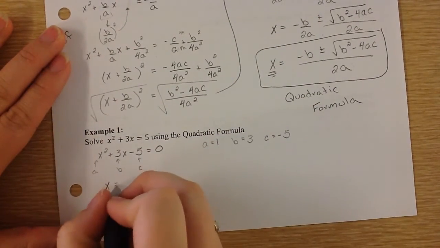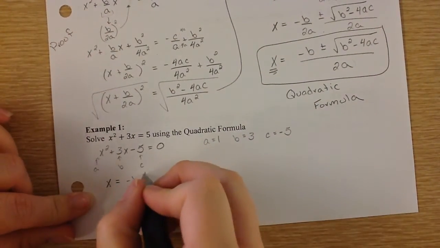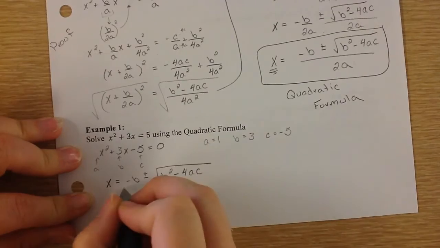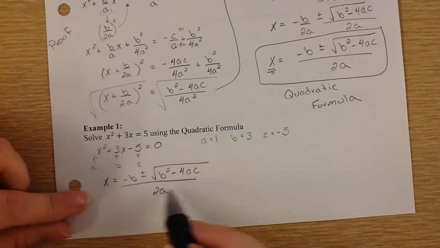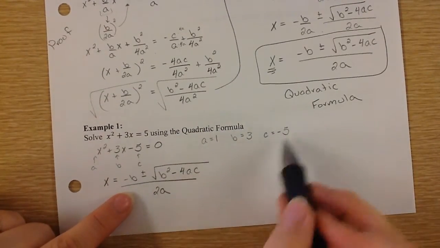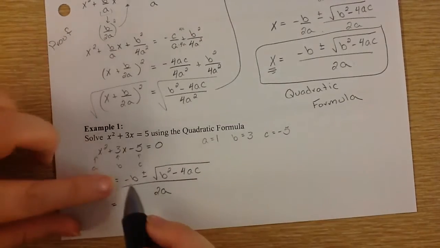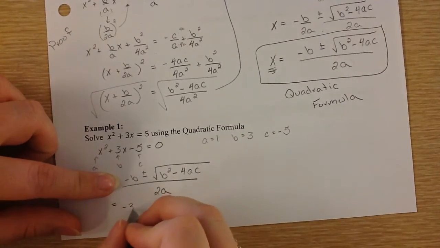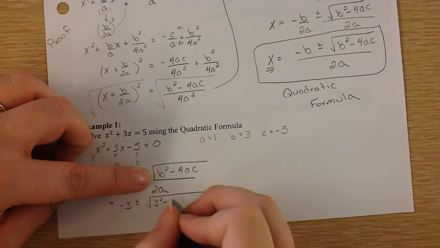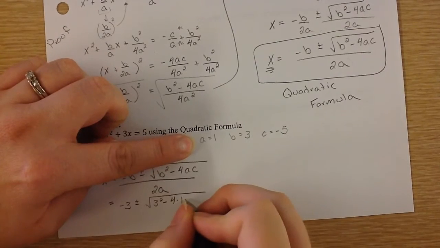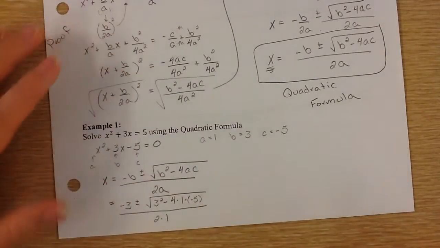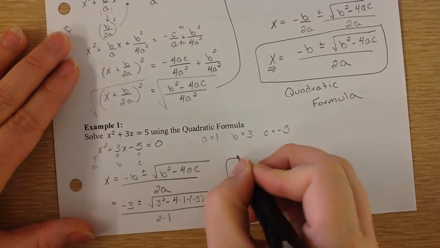All I need to do is write the quadratic formula down. x equals negative b plus or minus the square root of b squared minus 4ac, all over 2a. So I want to find what x equals, right? That's my goal. Now all I need to do is plug in my a, my b, and my c into this. So I want negative b, that would give me negative 3, plus or minus the square root of b squared, so that'd be 3 squared, minus 4 times a is 1 times c is negative 5, all over 2 times my a is 1. Okay, let's bring it up over here.